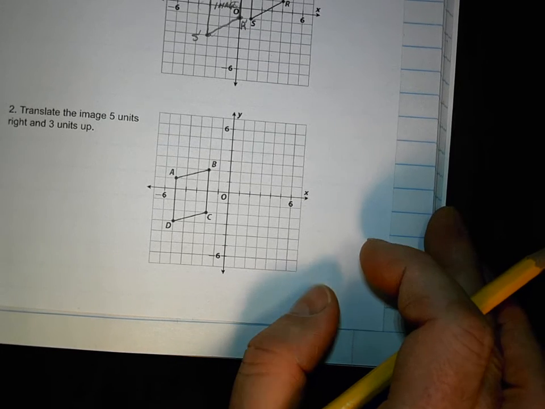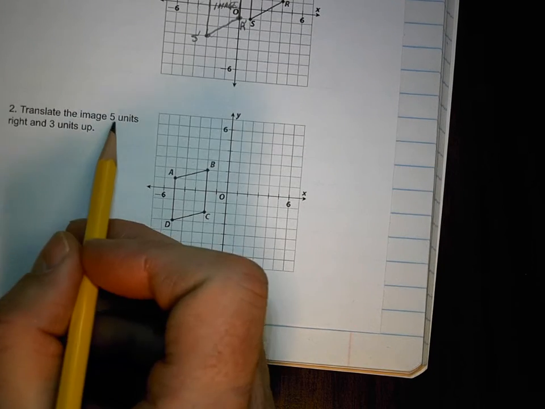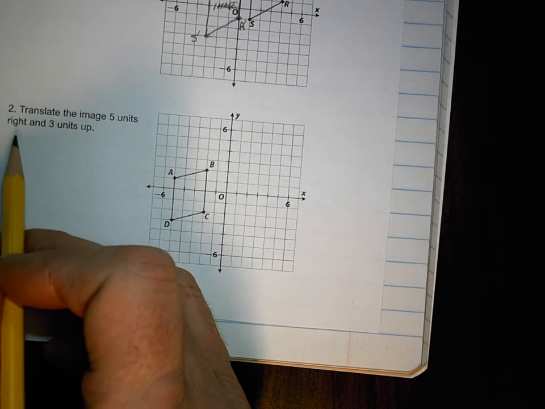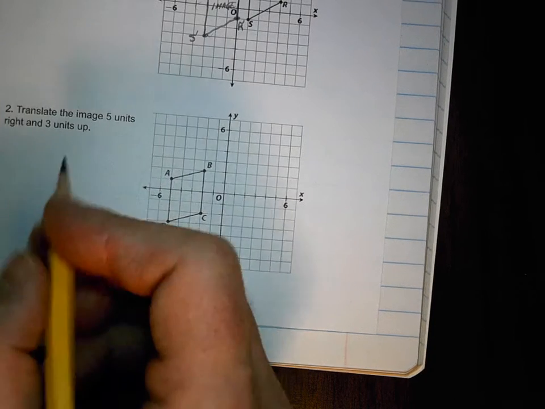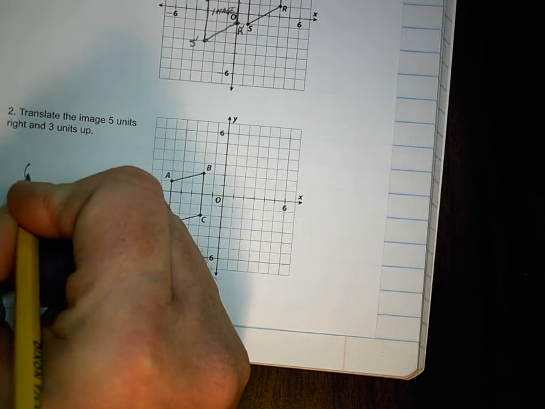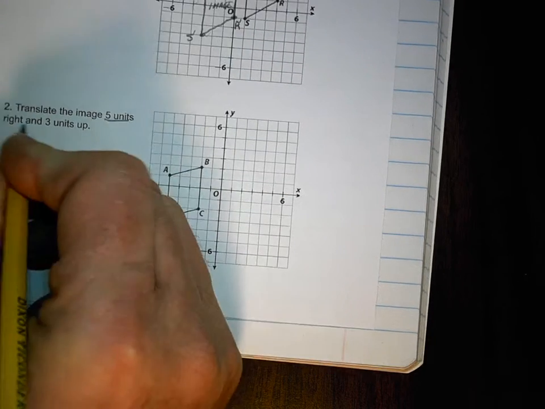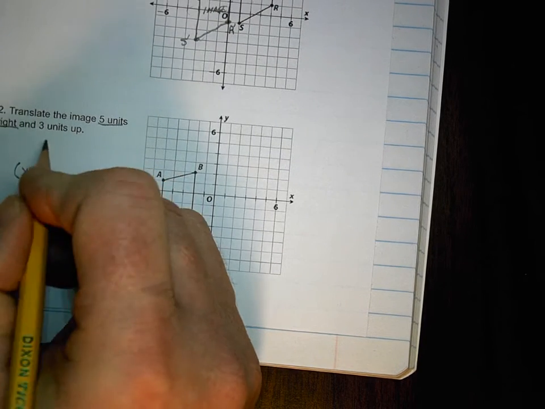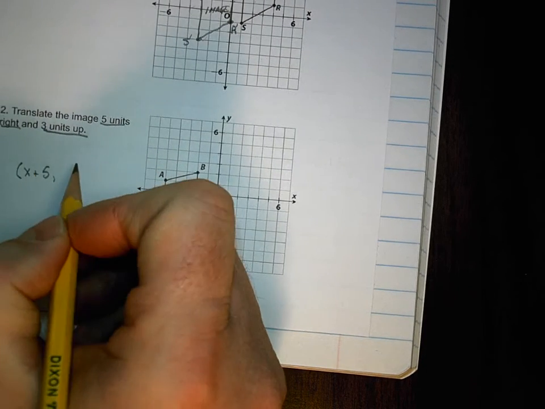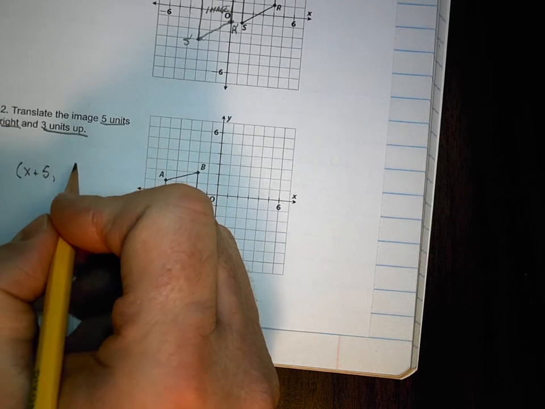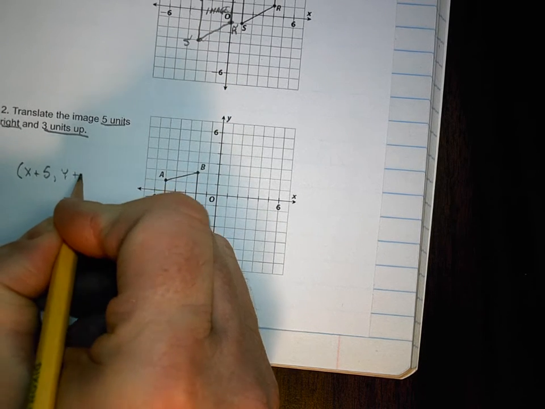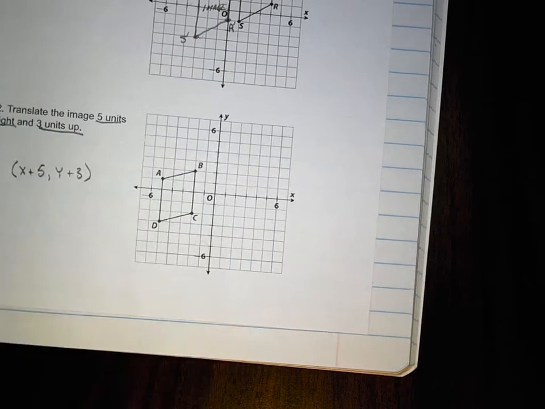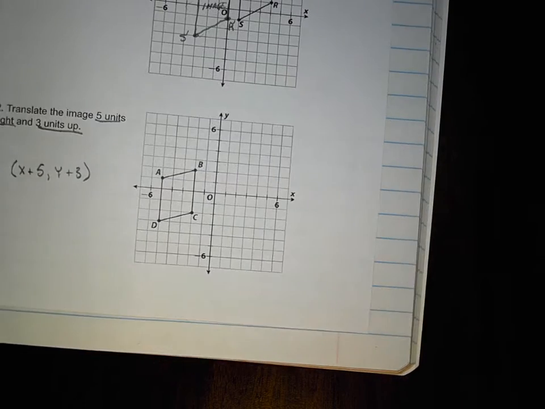So let's look at number 2 down here. It says translate the image 5 units right. If we're going right, what are we doing to the x coordinate? Adding. So I'm just going to start by doing this: x, and it says 5 units right. How much are we adding? x plus 5. And 3 units up. What are we doing to the y? Adding 3. So this is Thursday's lesson, but you're getting it ahead of time because that'll make Thursday easier.